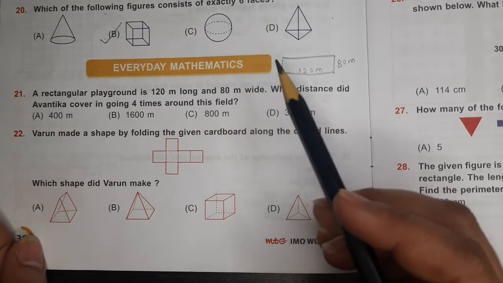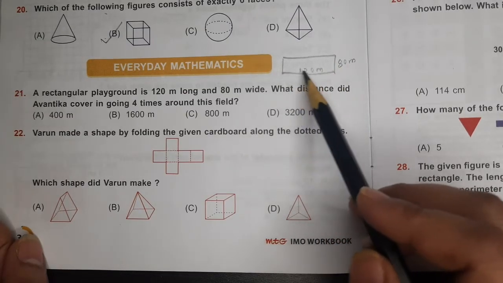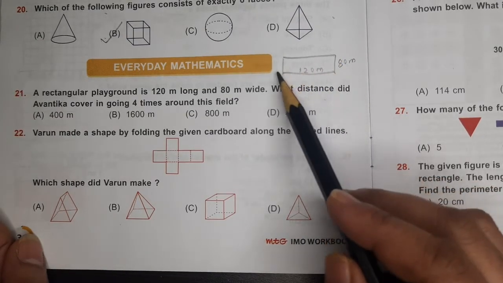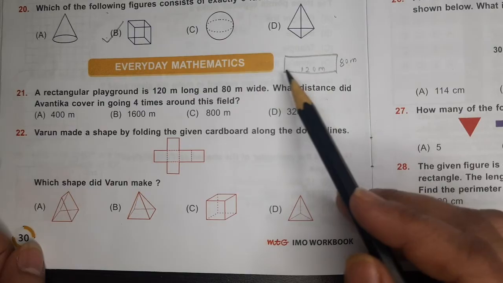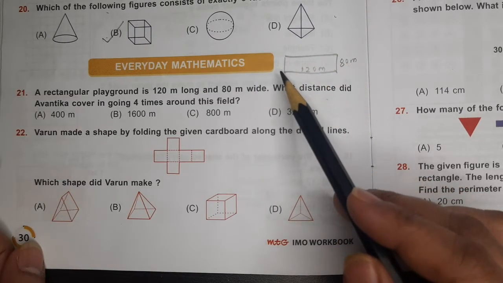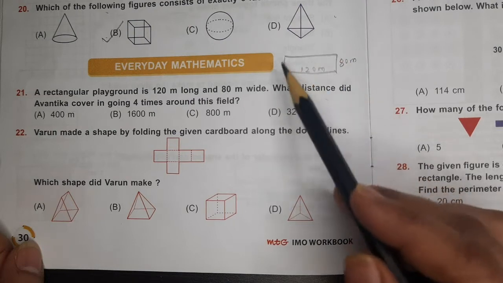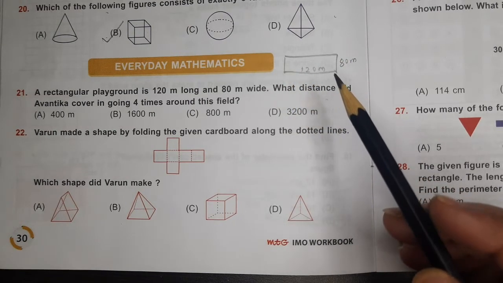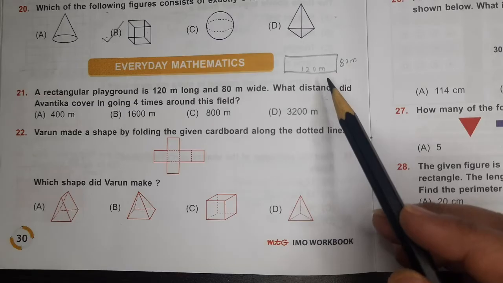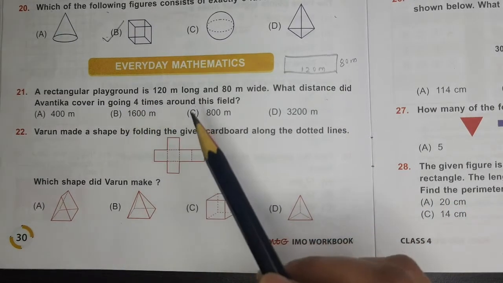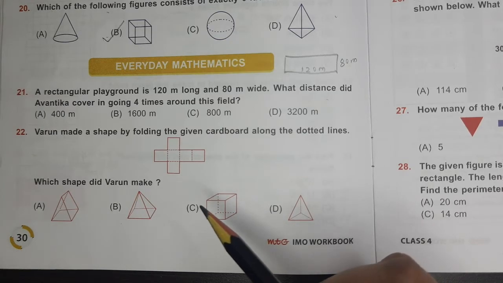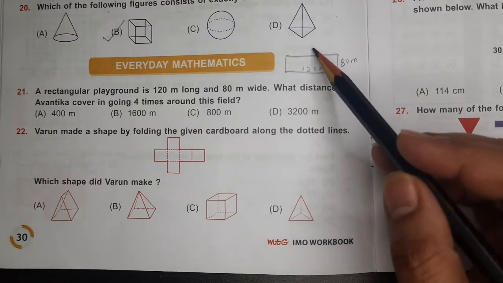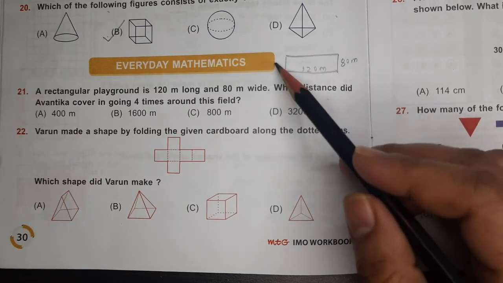So when Avantika is covering this field 4 times, the first round will cover the perimeter, right? And the second round भी perimeter cover करेगी, because it will be this plus this plus this plus this, right? And likewise 4 times perimeter cover होगा. So the first thing is to find the perimeter and simply multiply by 4, because that many number of times she is going to run in order to cover the field. So perimeter इसका आएगा 120 plus 120, 80 plus 80.